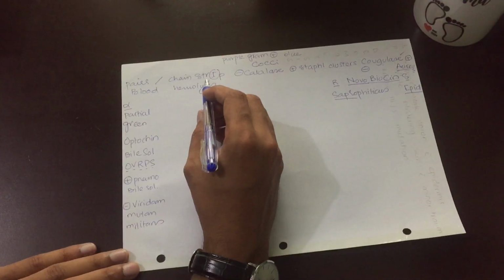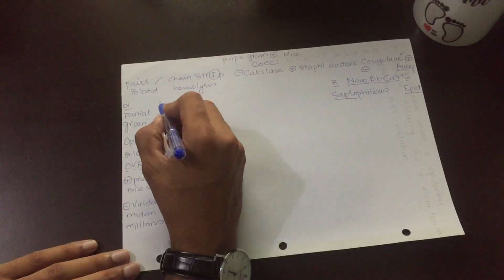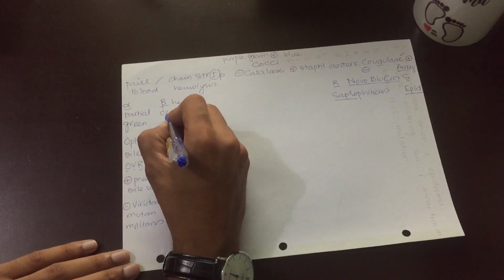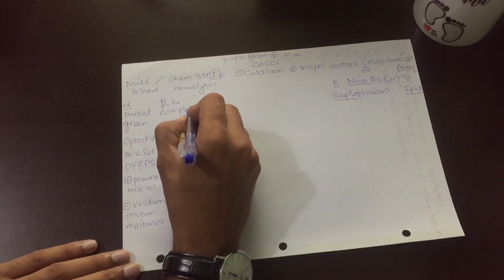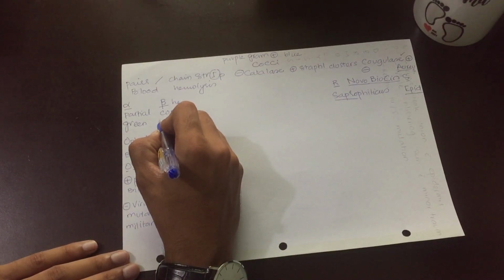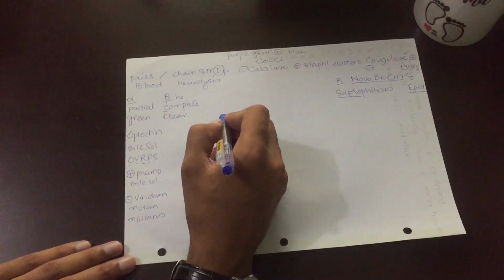So these are the alpha hemolytic bacteria. Then we have beta hemolysis. Beta means complete hemolysis, and they give clear or pale colonies.